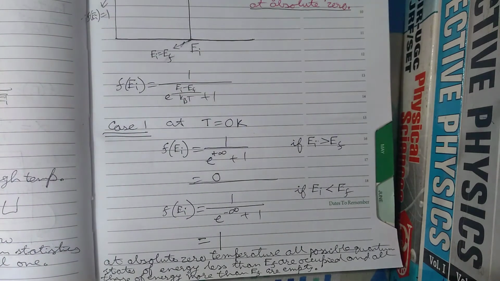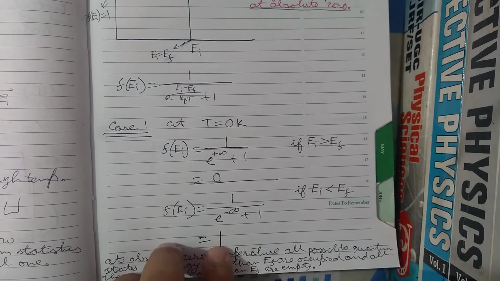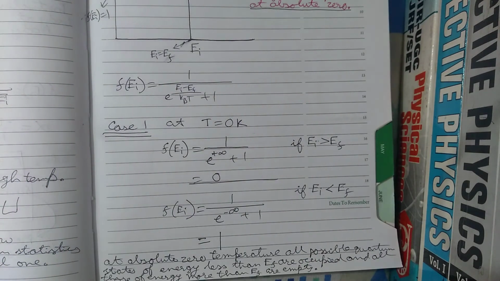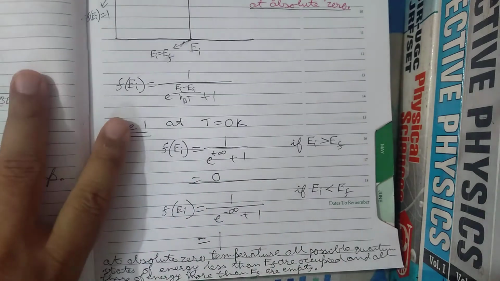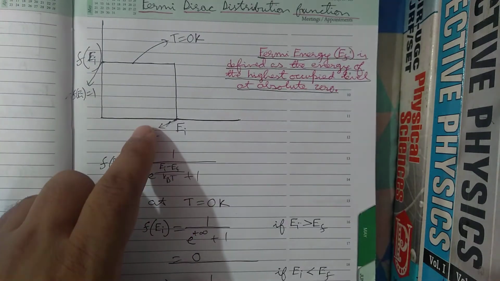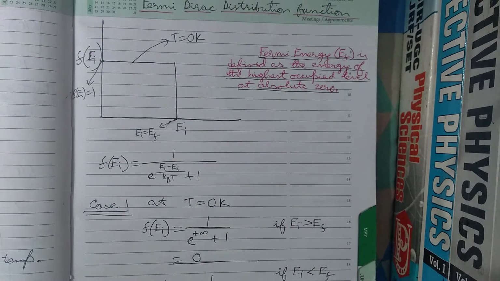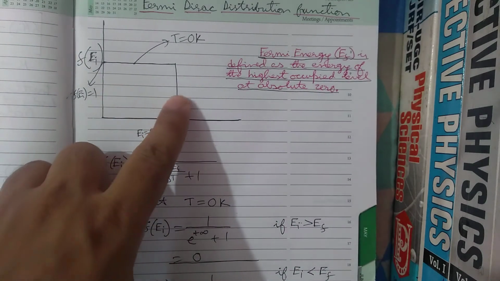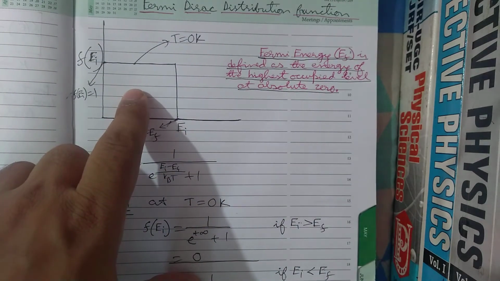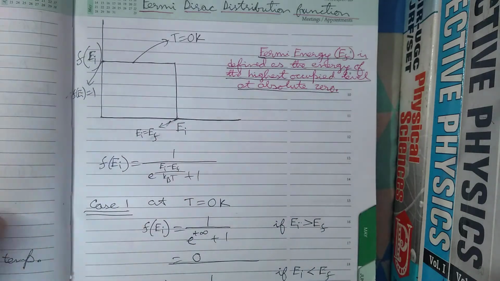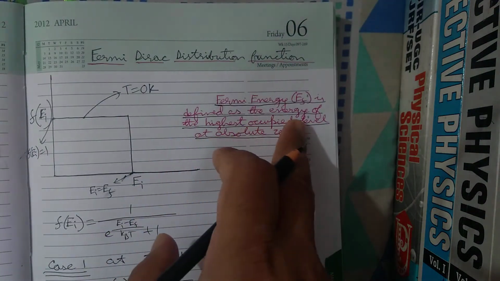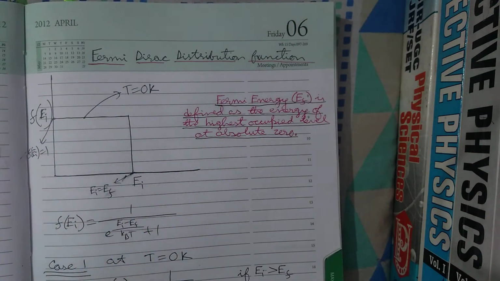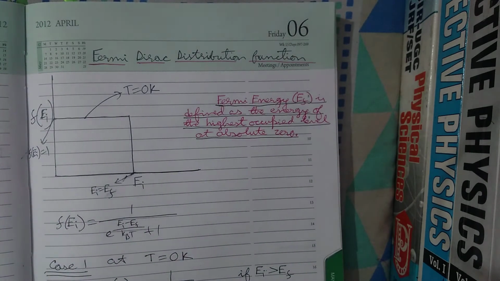Okay, so the probability that all are occupied is 1, and the probability 0 means all are completely unoccupied. So here, this is the Fermi energy, which is defined as the energy of the highest occupied level at absolute zero. It is the energy of the highest occupied level.